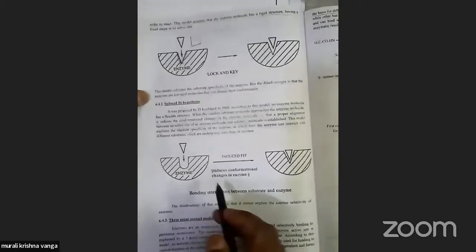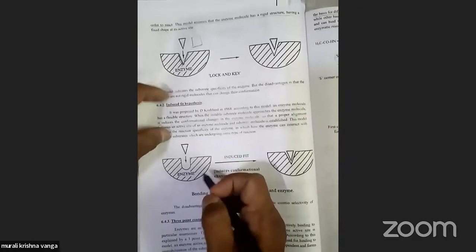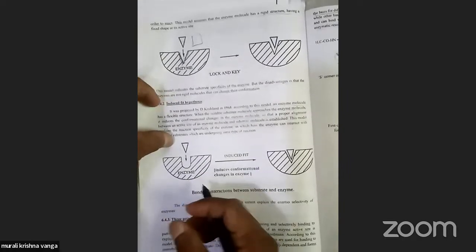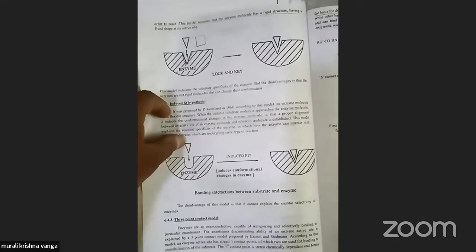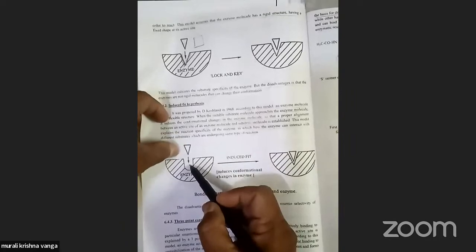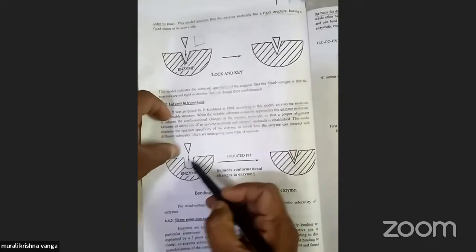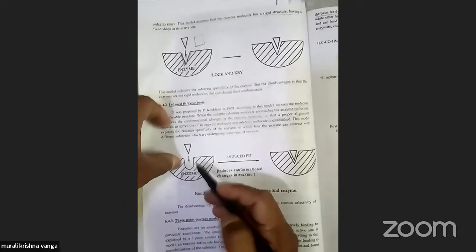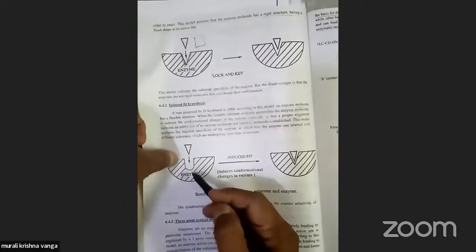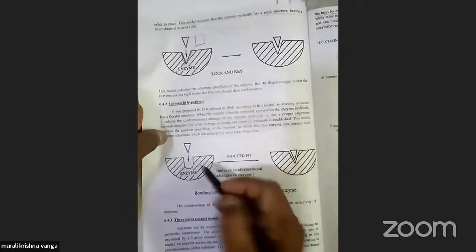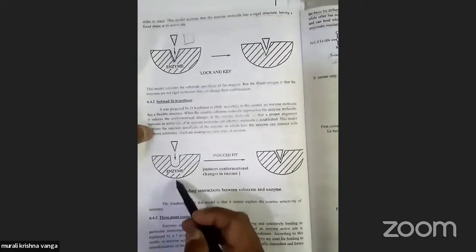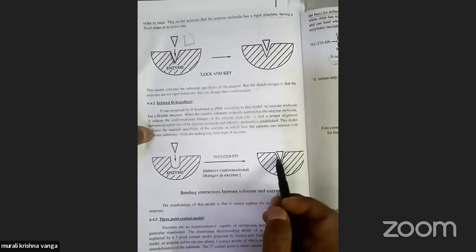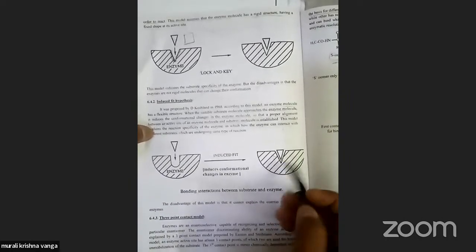Induced fit model. In this case, the enzyme active site is not suitable for the binding of the substrate. Therefore, when the substrate approaches the active site, the active site of the enzyme undergoes reorganization to the corresponding size of the substrate. After this reorganization of the active site, the enzyme binds the substrate molecule.